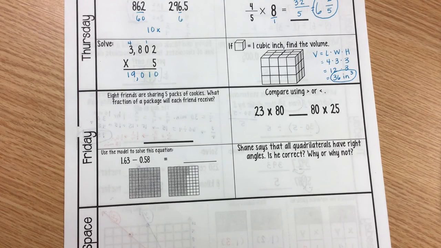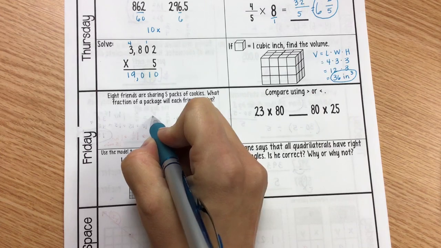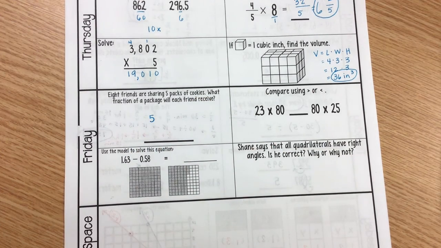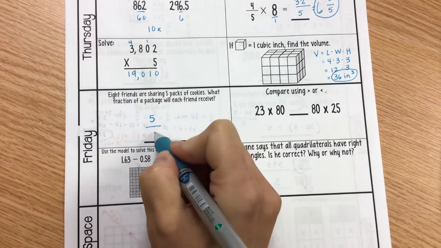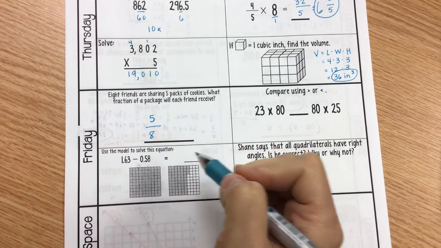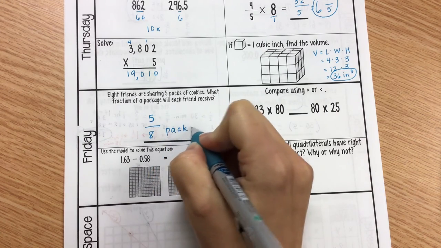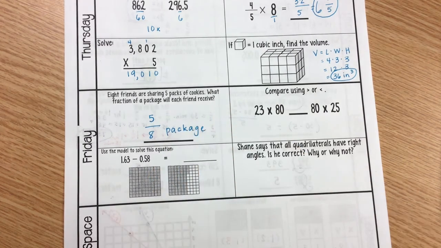All right, Friday. 8 friends are sharing 5 packs of cookies. What fraction of a package will each friend receive? Well, if 5 packs are being shared by 8 friends, I'm going to have 5, and I'm dividing it by the 8 friends. So 5/8 of a package of cookies. That's how we do that.